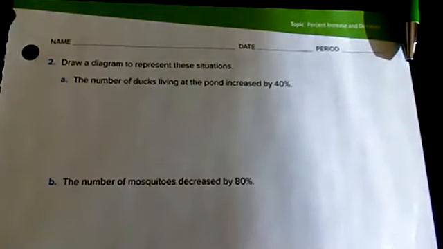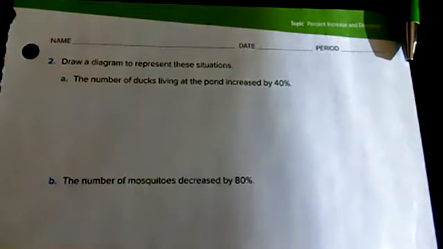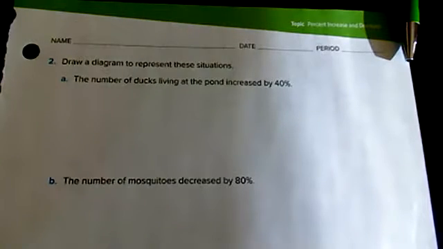All right, this is lesson 6 out of unit 4, part 2. So number 2 from the last activity that we were working on is to draw a diagram to represent these situations. So similar to how we had these diagrams drawn, we're going to draw these.